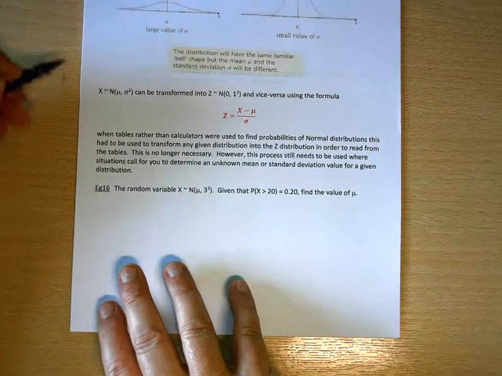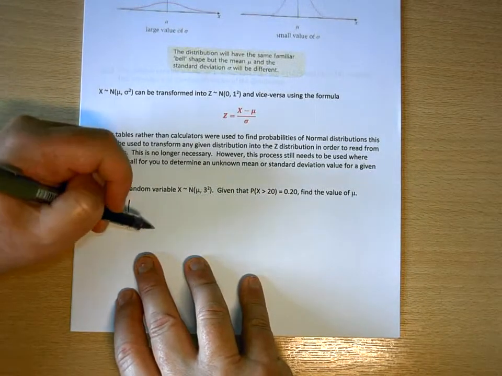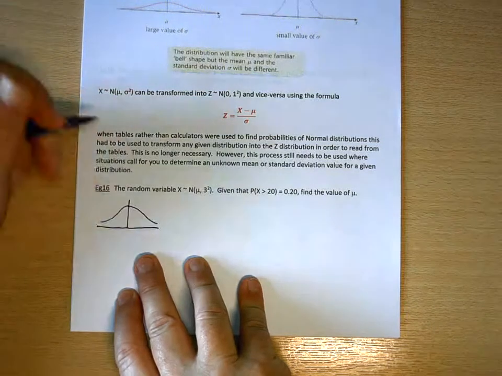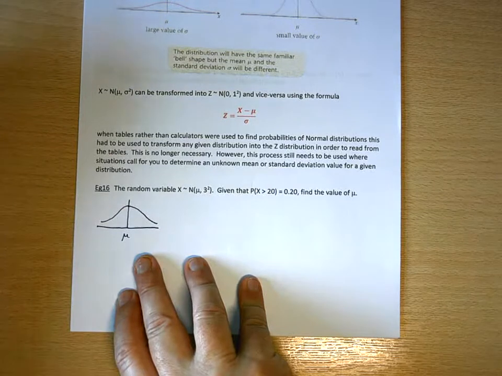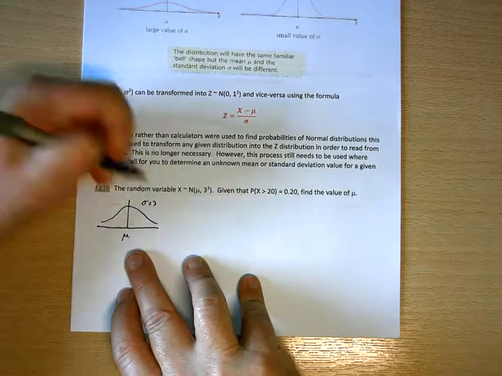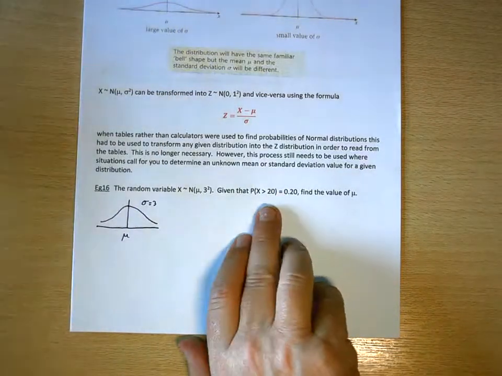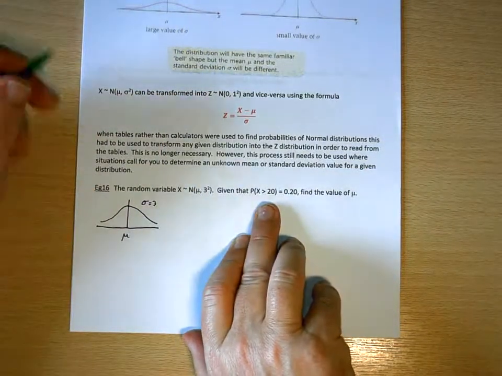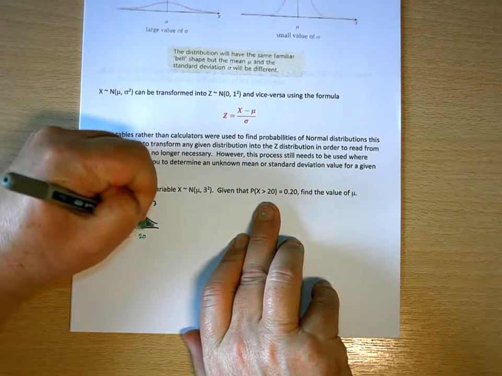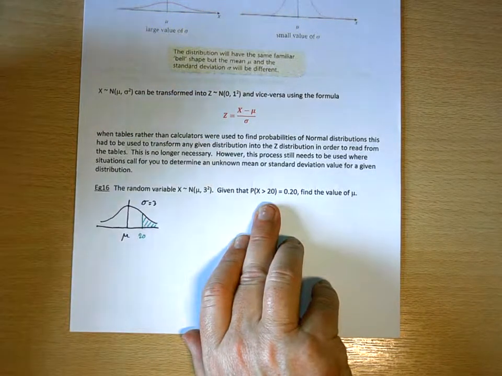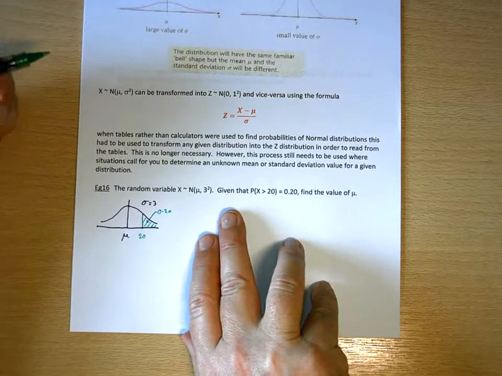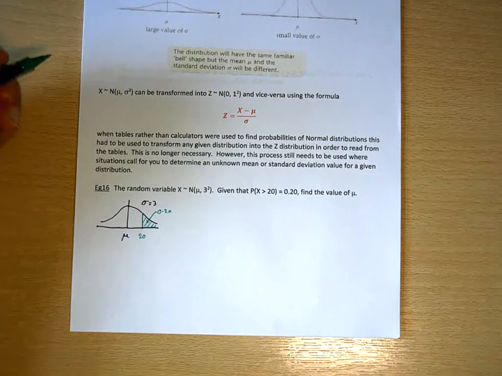So let's get started. So we're given a random variable x, where we know that it's got an unknown mean, and a standard deviation of 3. And they're saying that given that x being greater than 20, well, let's assume that that is there, it might not be, is 0.20, find the value of mu.